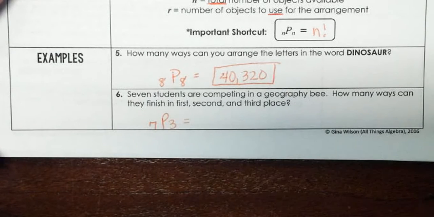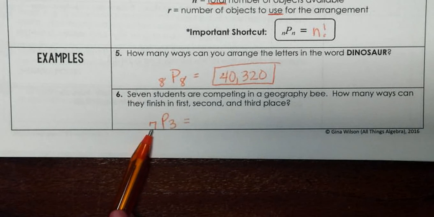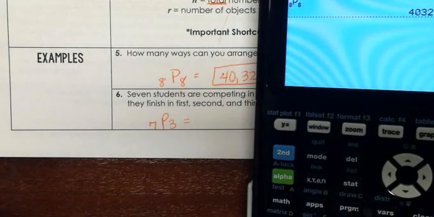So if you have one of the older calculators, what you have to do first is type in this first number, 7, go to math, go over to that PROB, and select the permutation, the NPR, hit enter, and then type in 3, and then hit enter. So I'm going to show you mine one more time.